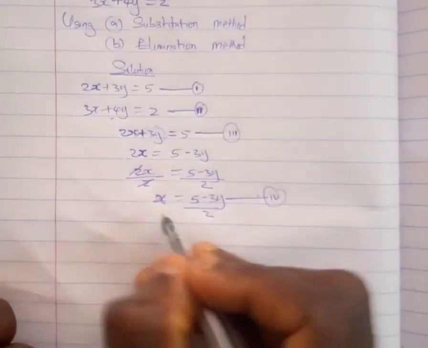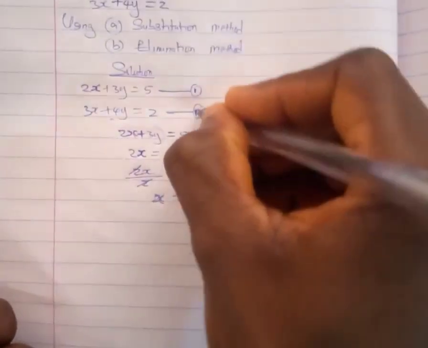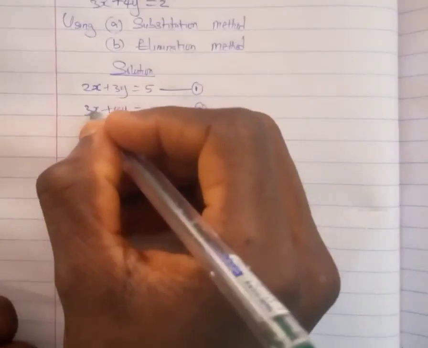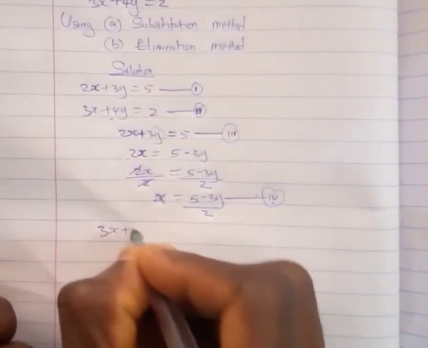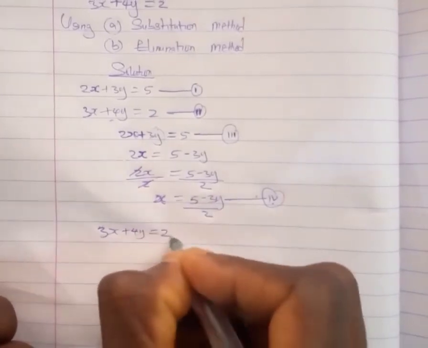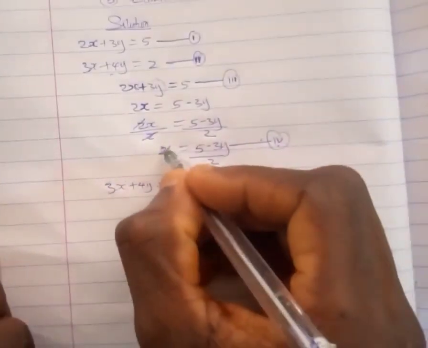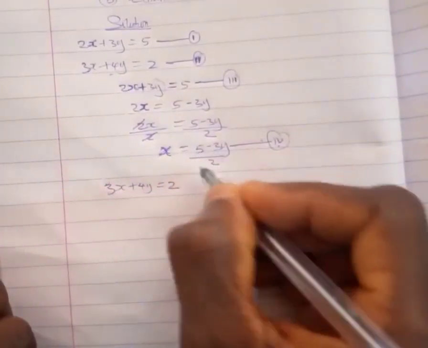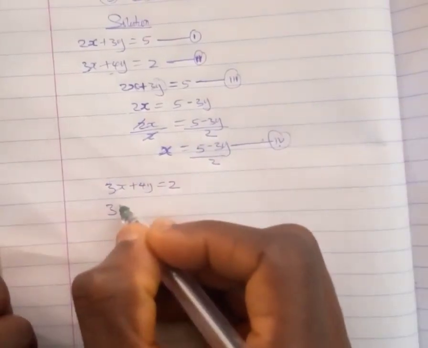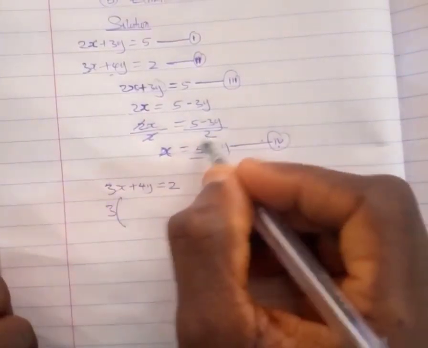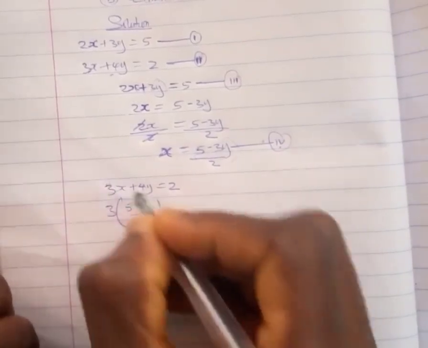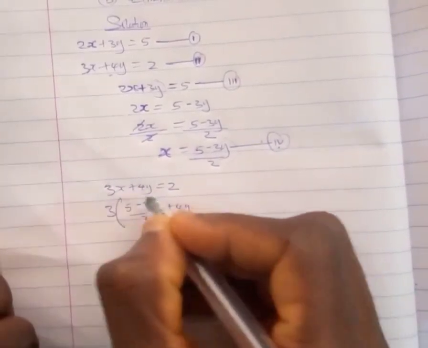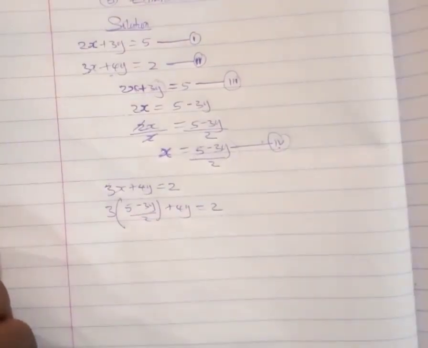Now, I'm going to substitute equation 4 in equation 2. Now, I'm going to rewrite equation 2. I'm going to bring it down here. It will be 3x plus 4y is equal to 2. Now, don't forget, our x now is 5 minus 3y over 2. Now, 3 into bracket, the whole term here, 5 minus 3y over 2 plus 4y is equal to 2.